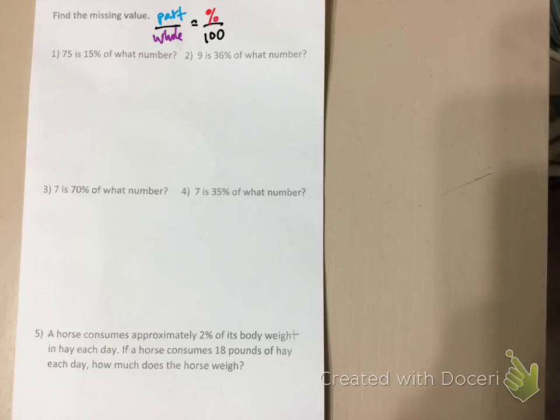All right, so the first thing I'm going to tell you to look for is the word we just wrote down on the other page, what means whole, and that's the word of. So what I want to do is locate that word of, and I want to look at what comes after it. So what that tells me is in my percent proportion for this problem, the of number, which goes with the whole number, is going to be in the denominator.